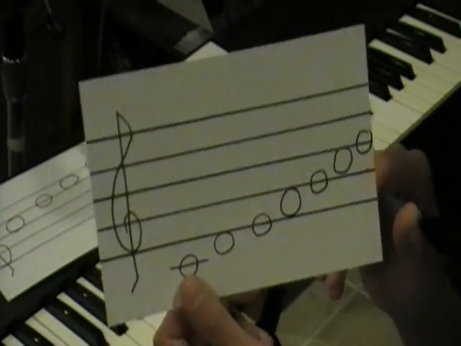Now, what we're going to do mostly in Stage 1 is learn the theory. Learn the notes where they exist on the music, and learn the notes where they exist on the piano, and then we're going to go into more reading of music. I want to just review very quickly what we did last day.